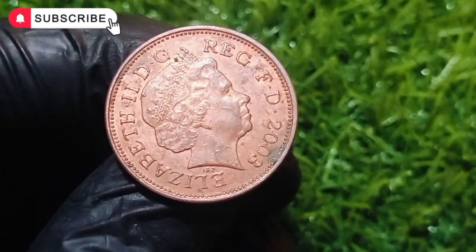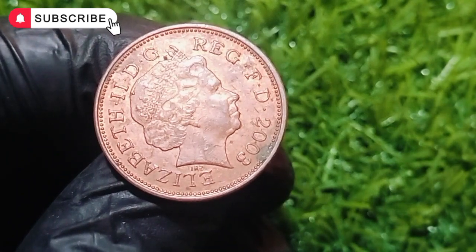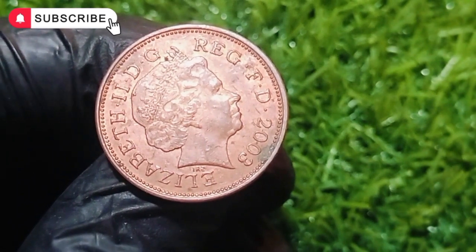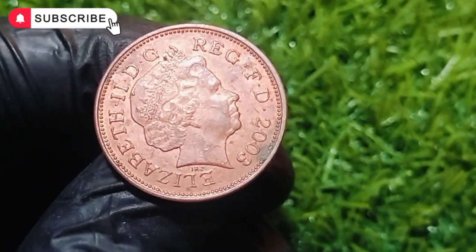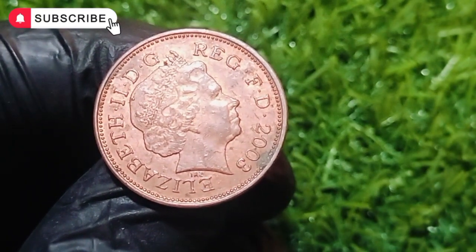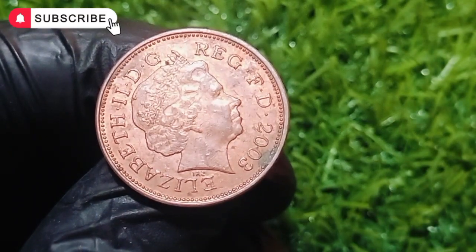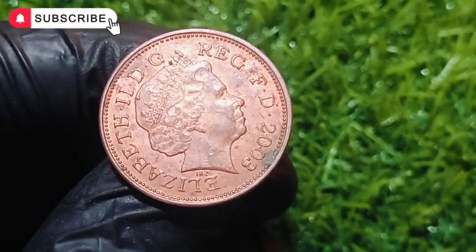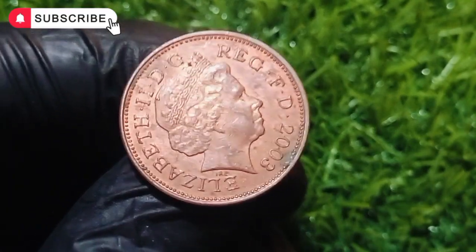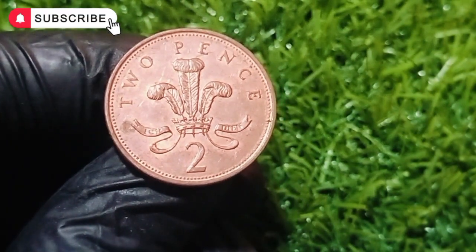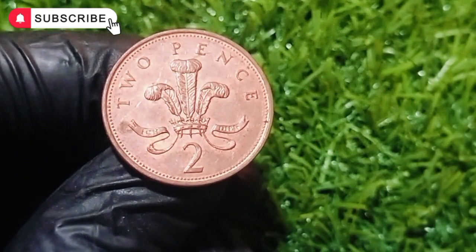In terms of circulation, the 2p coin is used in everyday transactions across the United Kingdom. It holds a value equivalent to 2/100ths of a pound sterling. While it may seem like a small denomination, the 2p coin plays an essential role in providing exact change for transactions, especially in retail settings.